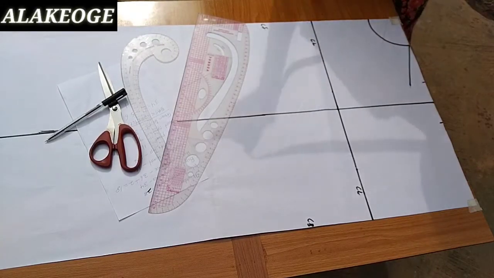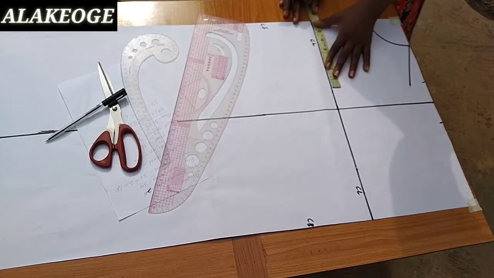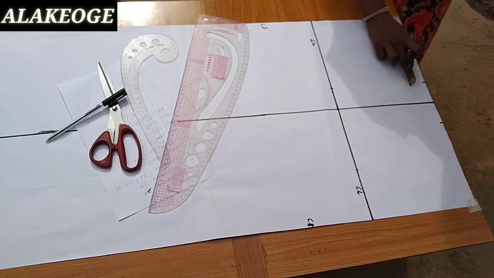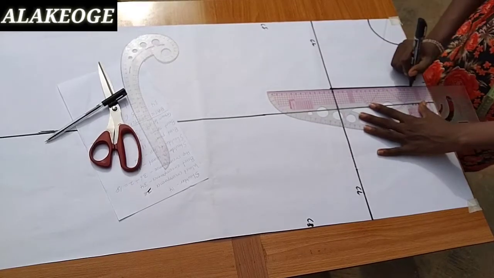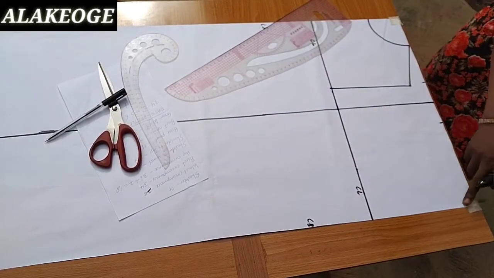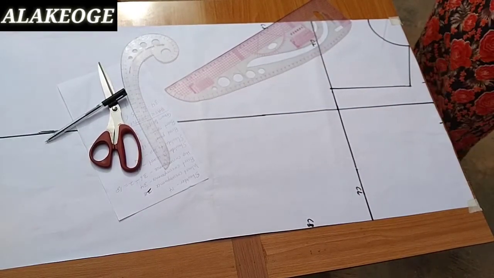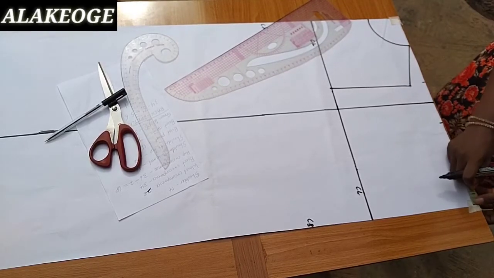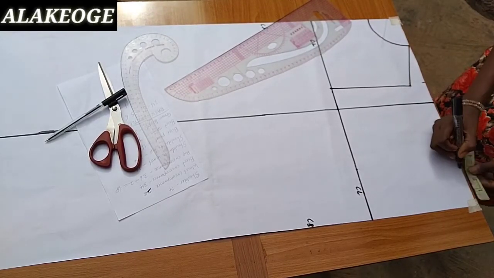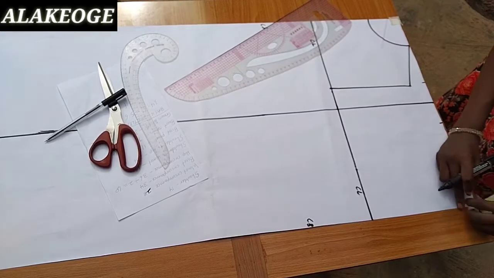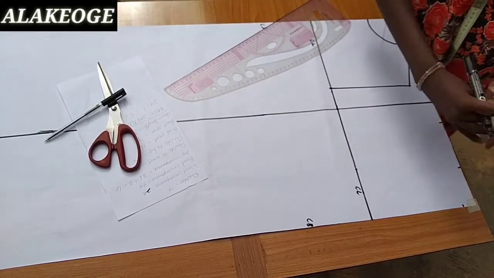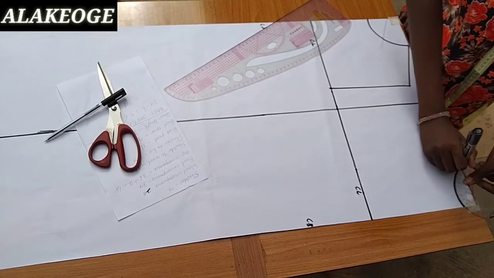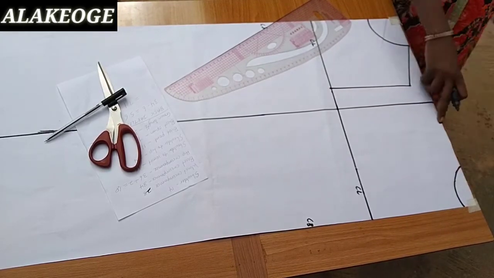On the chest line, I'll input half of the shoulder measurement, which is 7. Then I'll connect it to the shoulder slope where I slope down like so. For the back neckline, I'll be doing 3 by 1: 3 for the width and 1 inch for the depth. If you're working with a plus size, do 3.5 by 1 inches. Just like so, I'll connect it like that.